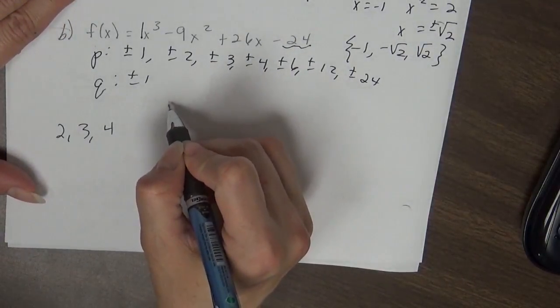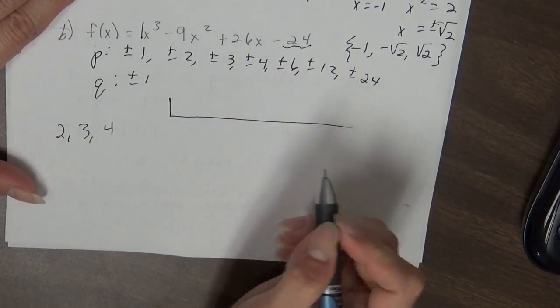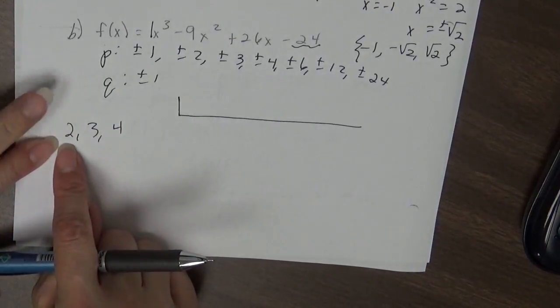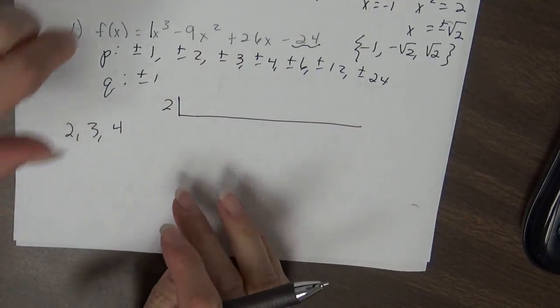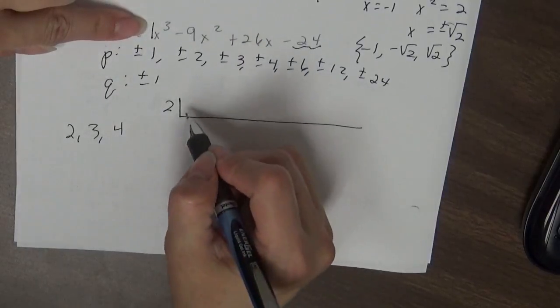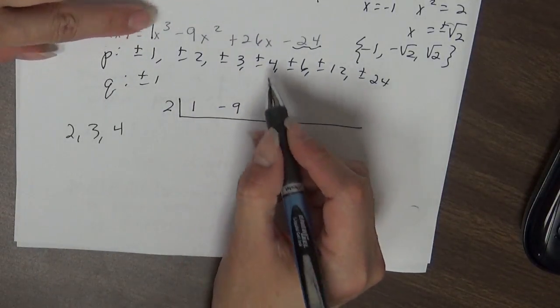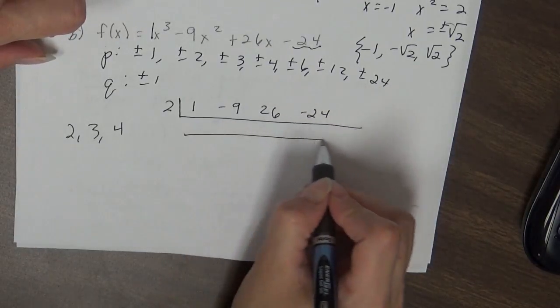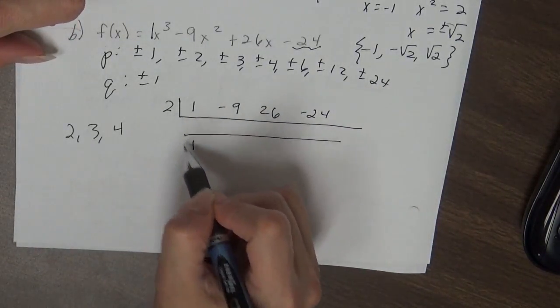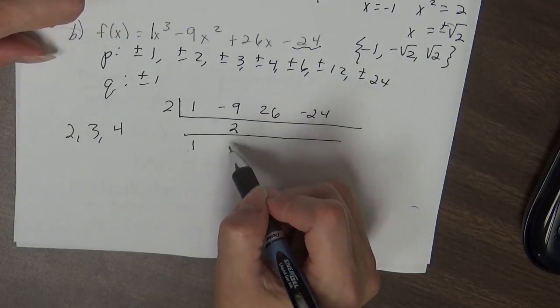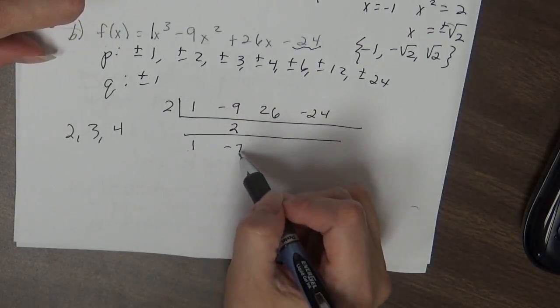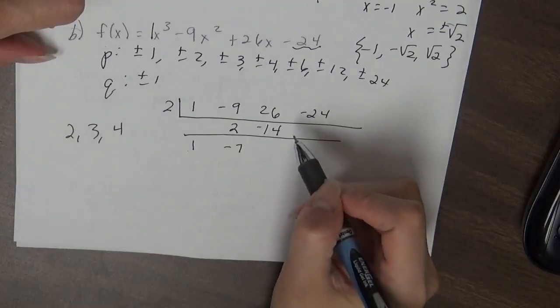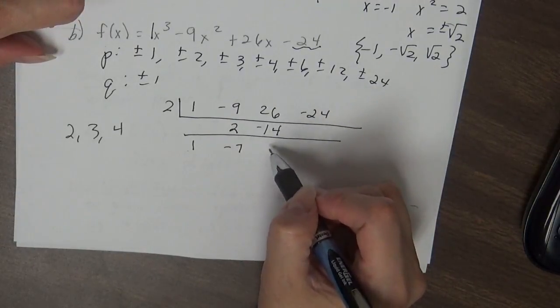So we're going to set up our division problem and just choose one of these. I'll start with a 2 and put the coefficients in. So you've got 1, negative 9, 26, negative 24. Bring down the 1, multiply, that's 2. This is negative 7. 2 times negative 7 is negative 14. 26 minus 14 is going to give me 12.